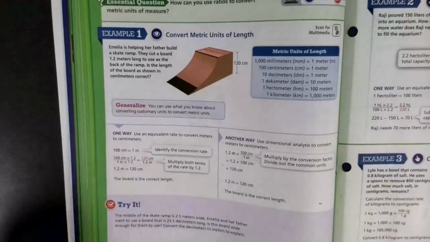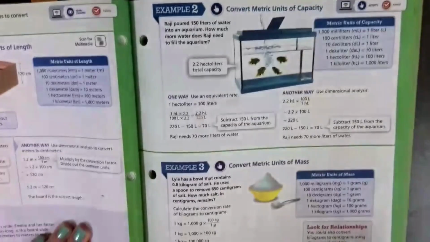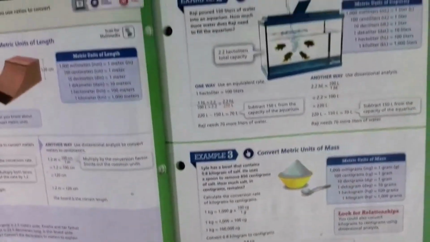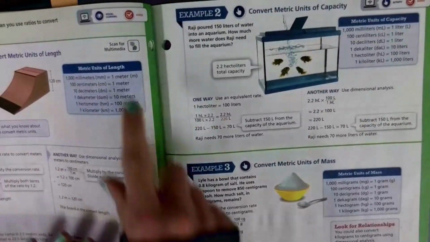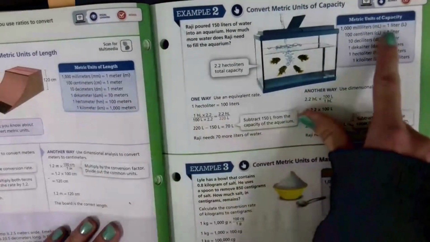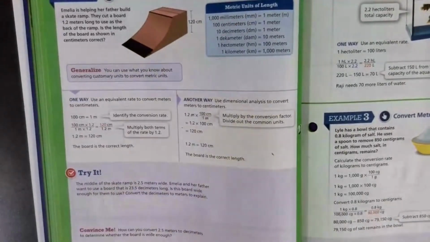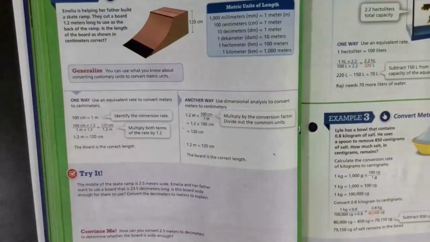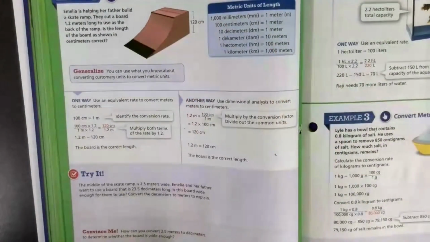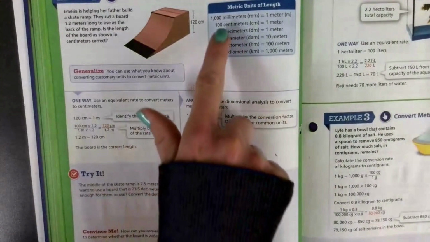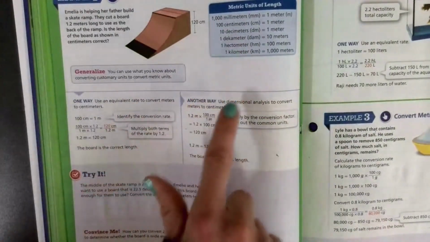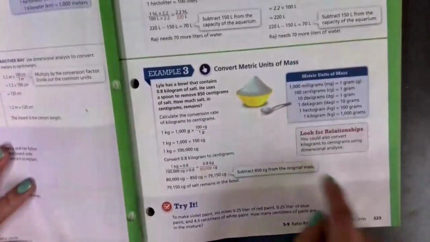All three of our charts are the same, which is nice. So with our length, our capacity or volume, and then mass or weight, they are all the same charts. The only thing that's different is our base word. Here we have meters as our base, here we have liters as our base, and here we have grams as our base. Otherwise, all of our other units are the same. If you think of language arts, how you learn about prefixes, we're adding those prefixes to our base. So we have milli, centi, deci, deca, hecto, and kilo. That's going to be the same, in the same order, on all of these.